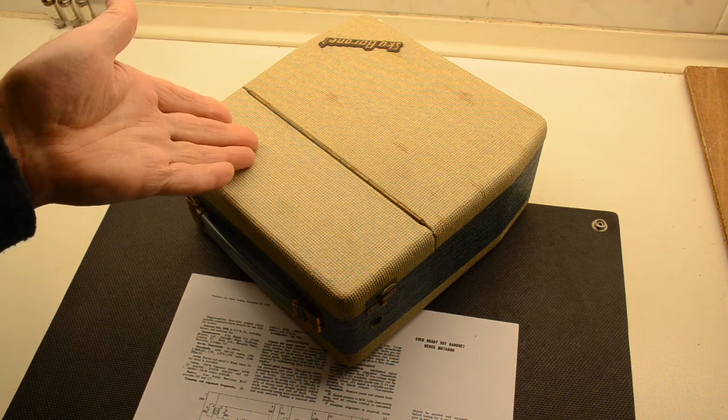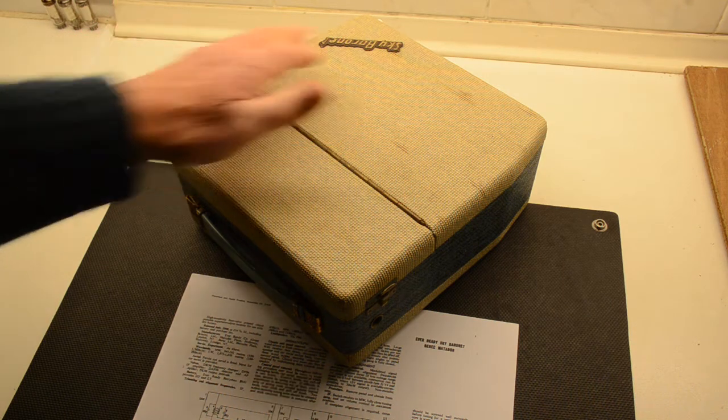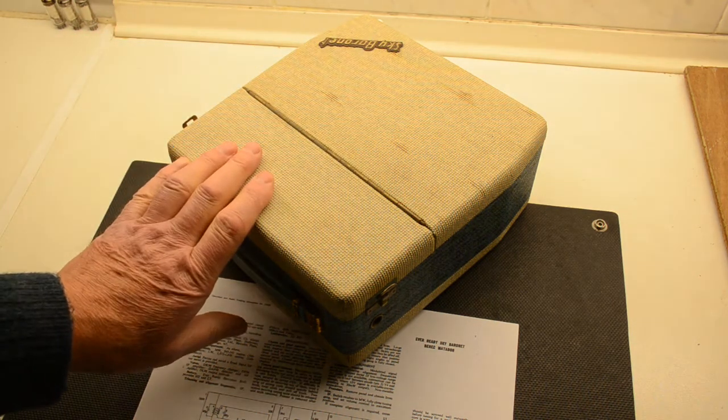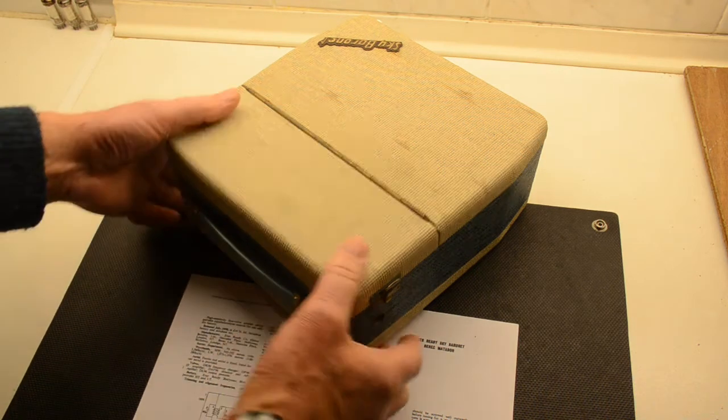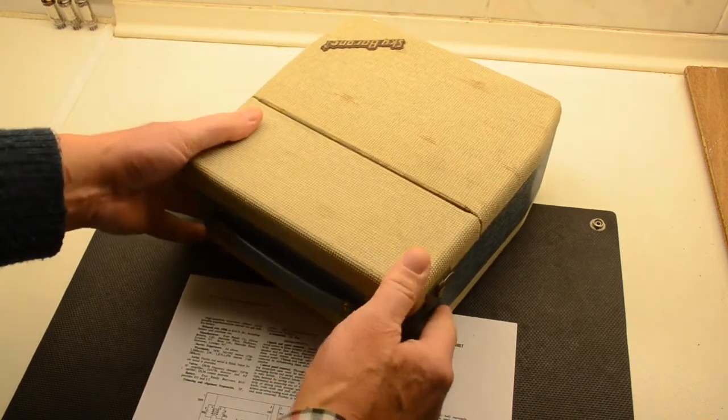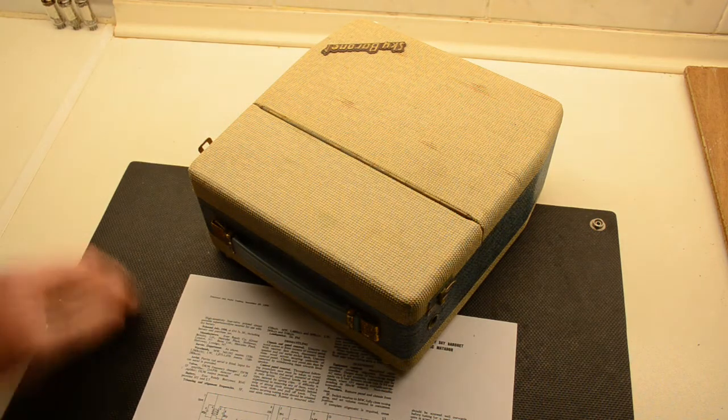Here we have a Sky Baronet. Don't you just love that name? This is a 1950s battery valve radio. It's a portable one. Yep, you can take it around and listen to it on the beach or wherever you shouldn't be listening to it.